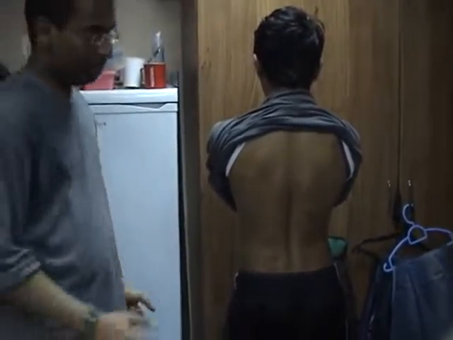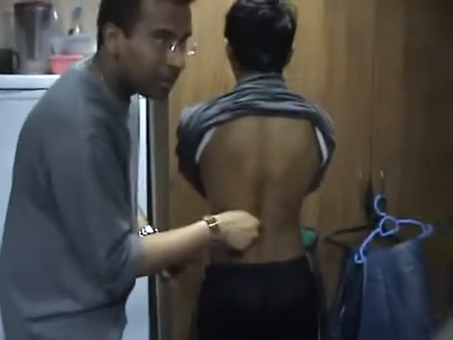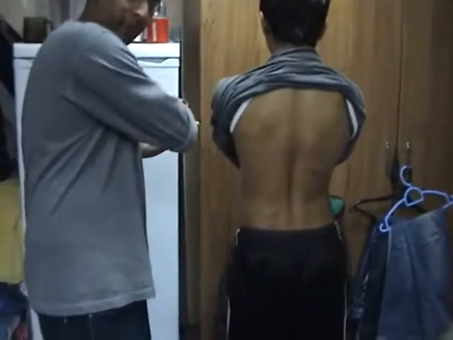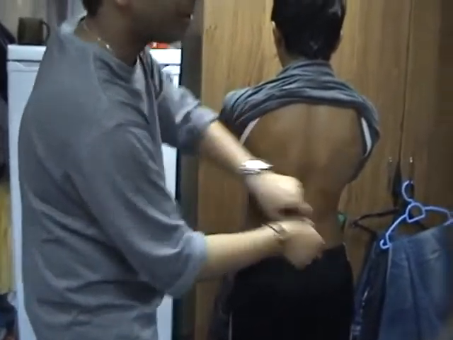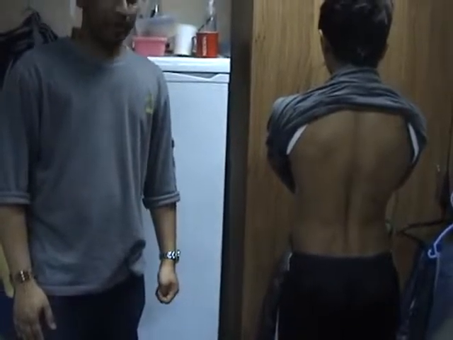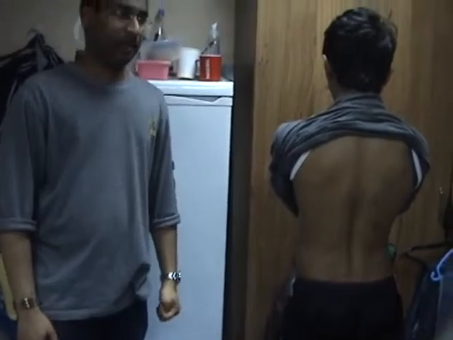Schober's test. Remember? Leg rest, line, 10 centimeters. You tick. Then ask the patient to incline frontwards. Measure it back again. It must be more than 4 centimeters extra. So if it's 10, it must be 14 or 15 centimeters. Okay? That's Schober's test for the spine.